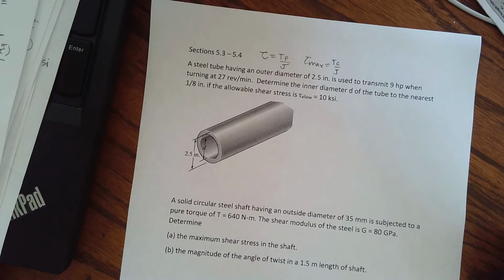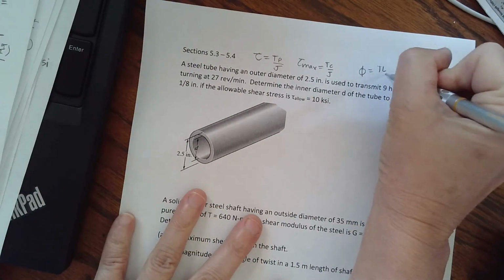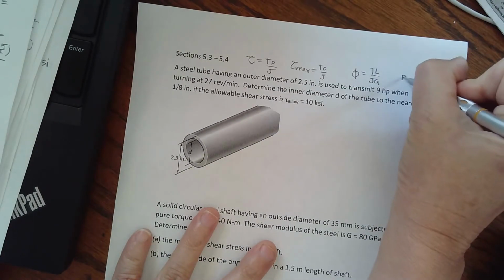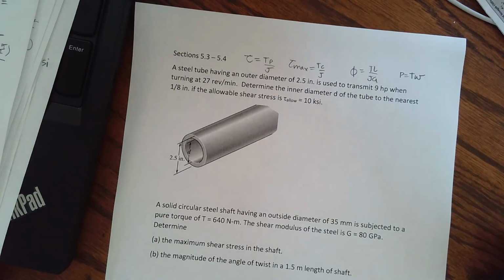And then we have phi, which is our angle of twist, TL over JG. And then we also have power, and we have lots of possibilities with power, and we went over those in class. We have slides that kind of help you with the unit conversions. It's the only time in this class we'll have a lot of unit conversions.